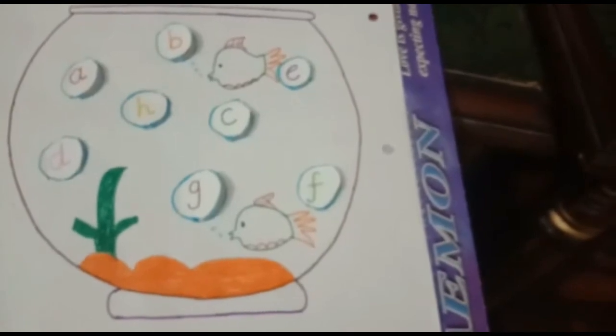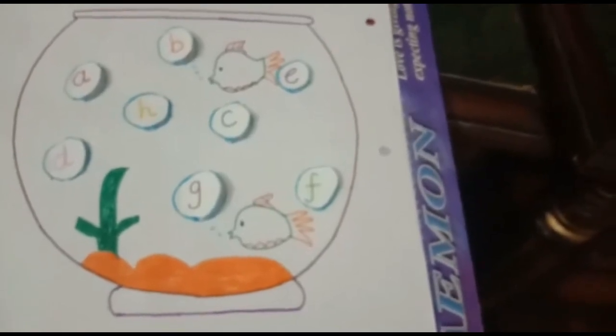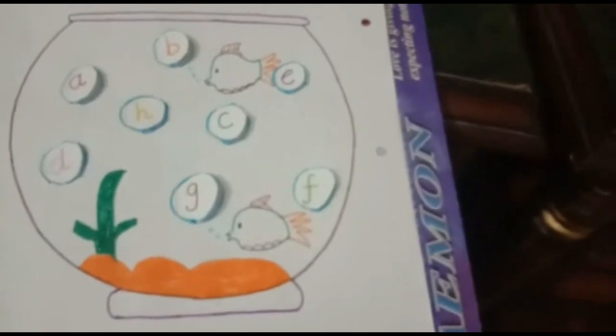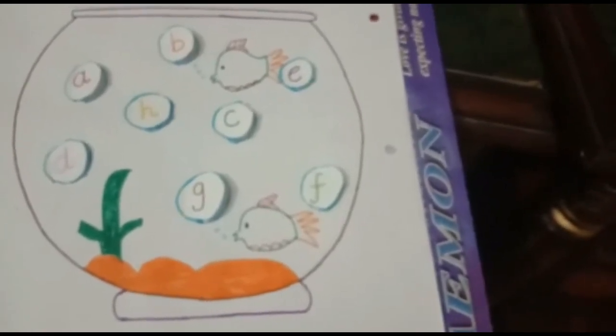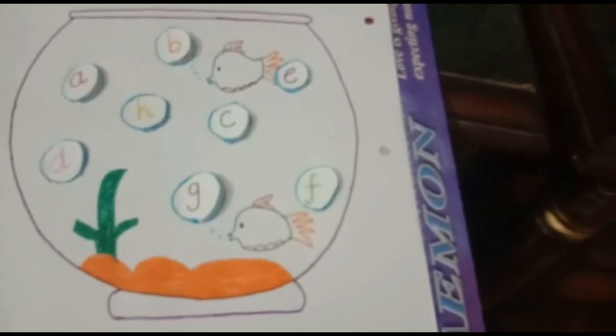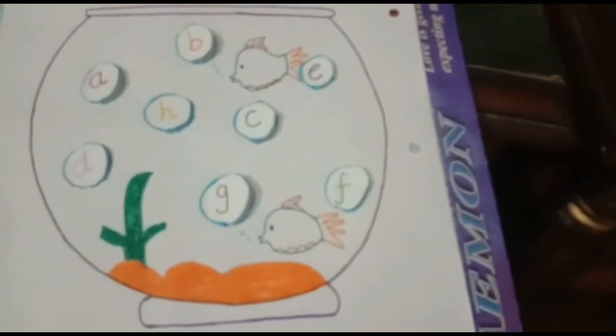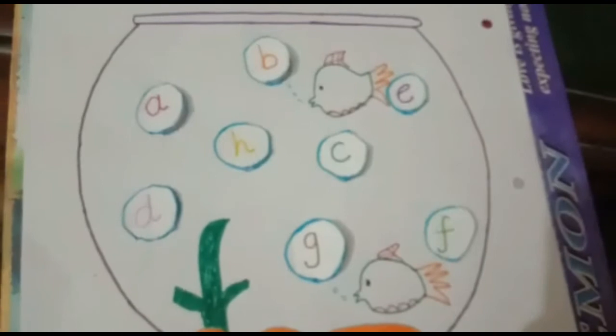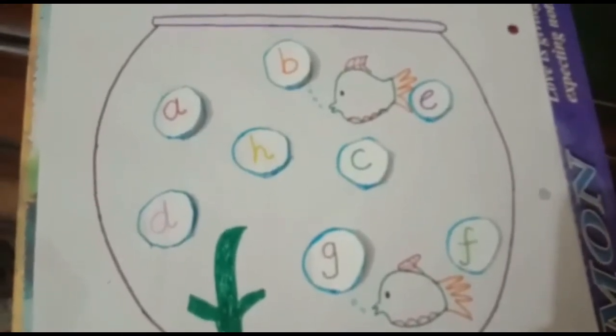Okay, now for this activity, one by one, we will read the letters and find out the given pictures for the given letters. Okay, now, which is the first letter in alphabets?